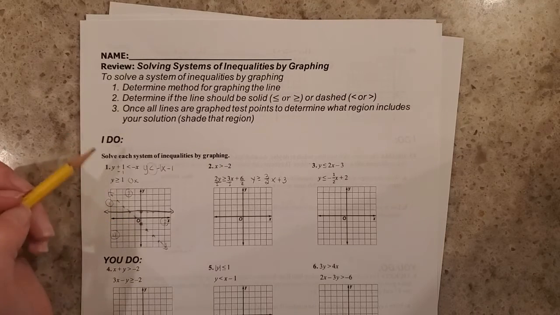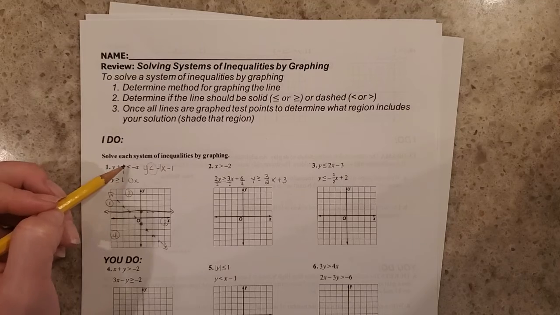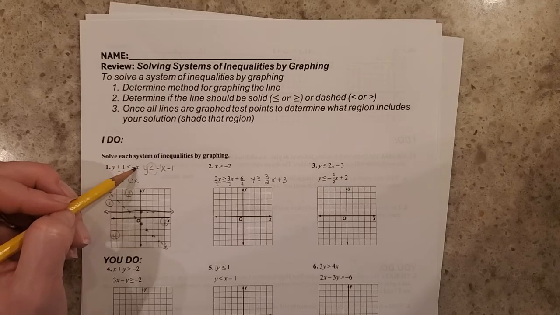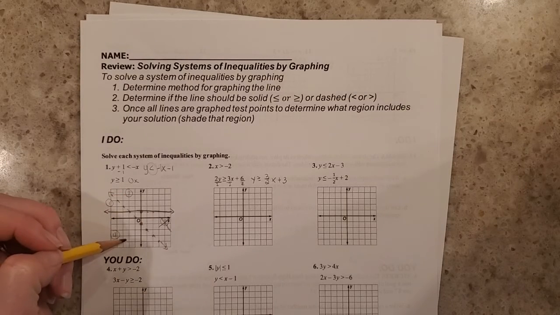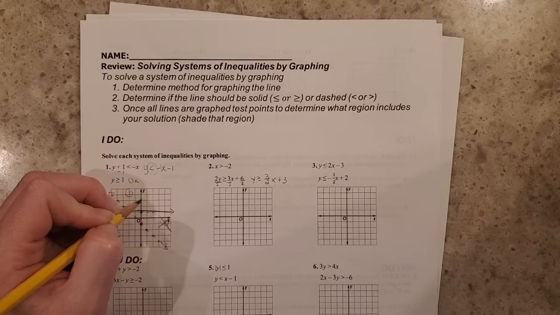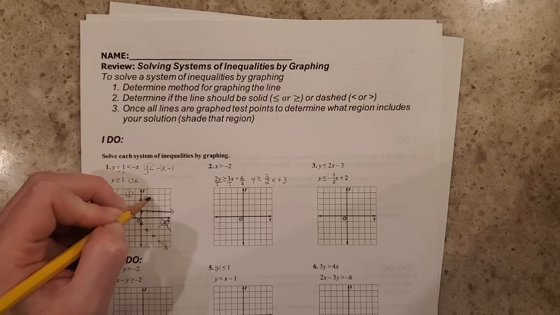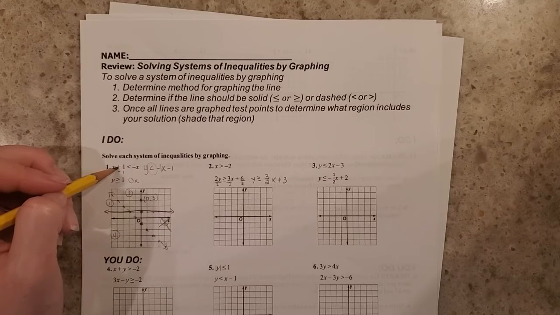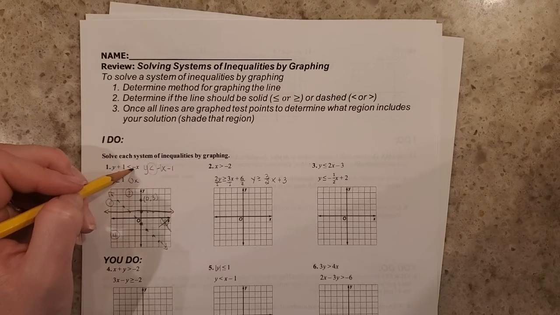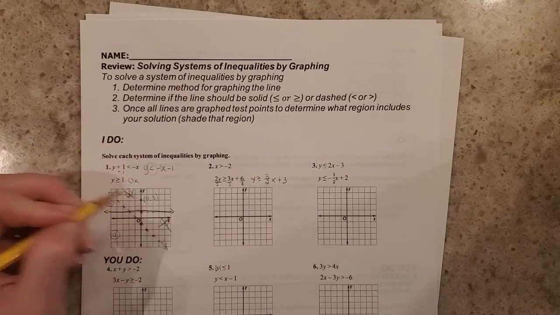If I plug in 0, 0 plus 1 is less than 0. So is 1 less than 0? No. So this region is out. Then we pick a point in another region. Let's pick this point right here. This point is 0, 3. If I plug in 0 for x, 3 plus 1 is less than 0. Nope, that region's out as well.